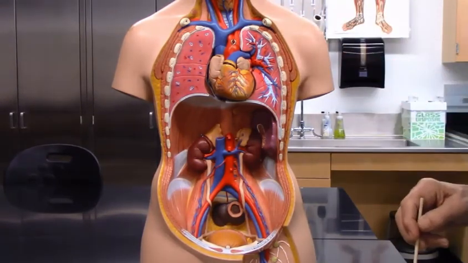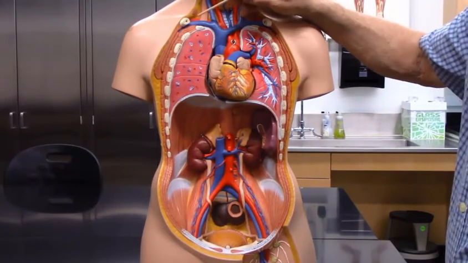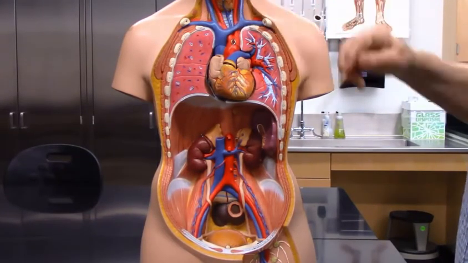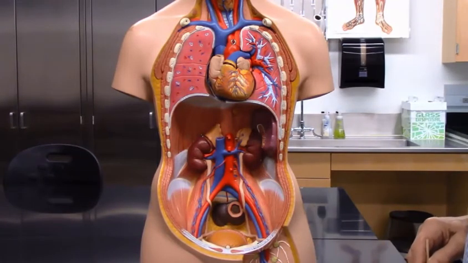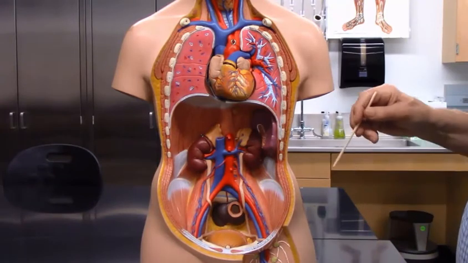arch of the aorta. Then you can't see the left subclavian. You can see the right subclavian over here pretty good. Okay? And so that's what you can see in the way of arteries up here.